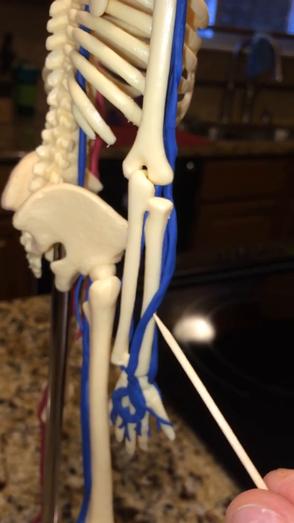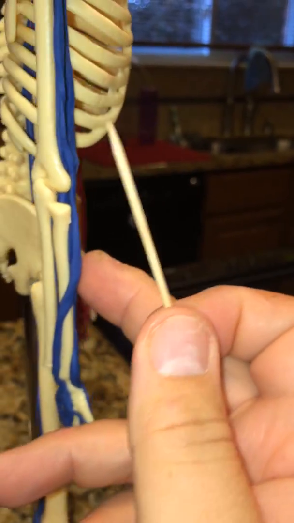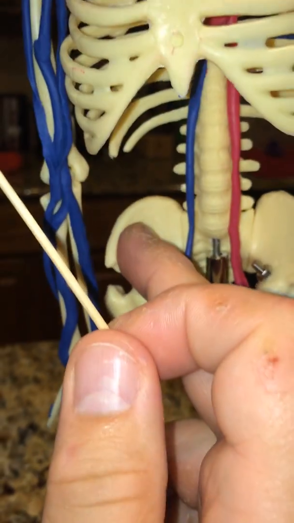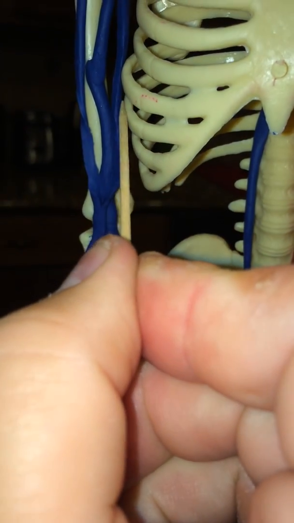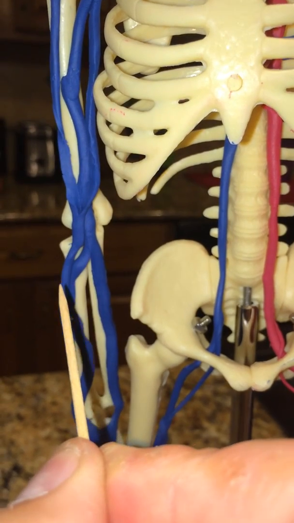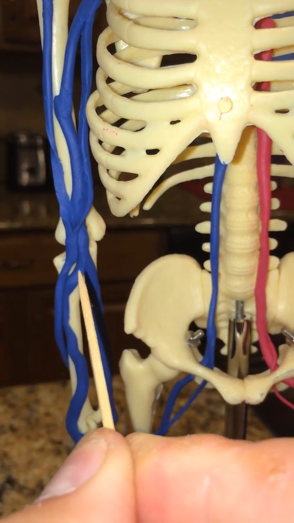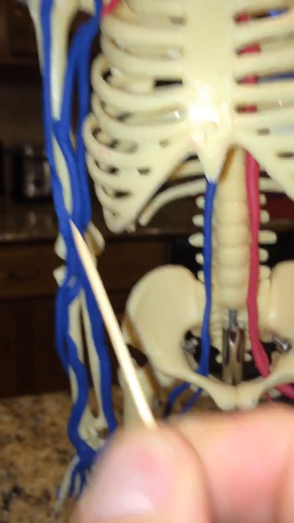Also have cephalic vein, which is superficial, along with the basilic vein, which is superficial right here. That's the cephalic again. This part here is that's the median cubital vein.